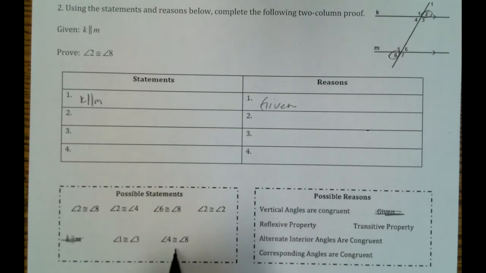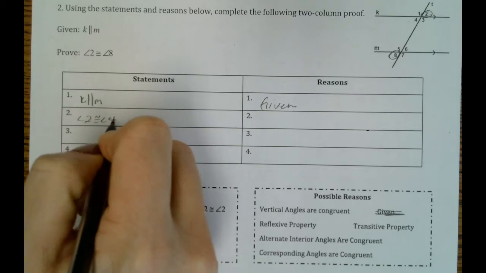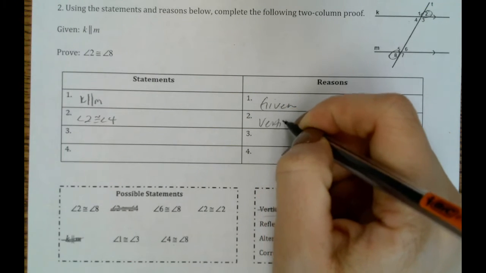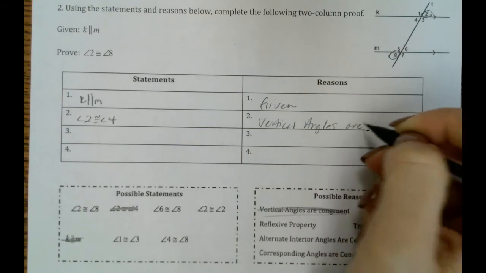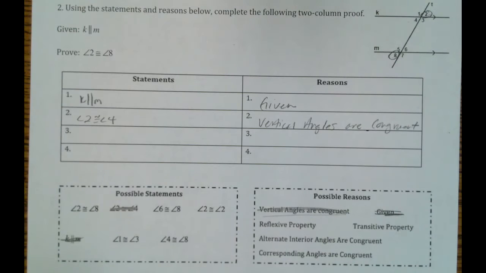So, beautiful. So we'll say angle 2 is congruent to angle 4. We'll use that statement. And 2 and 4 are vertical angles. So we're going to use the vertical angles are congruent. Okay, so 2 and 4, and now we will use 4 and 8.